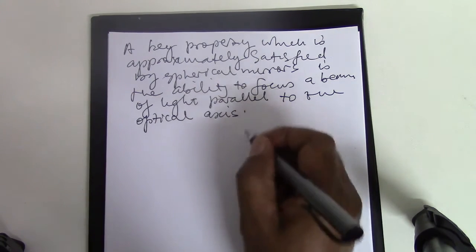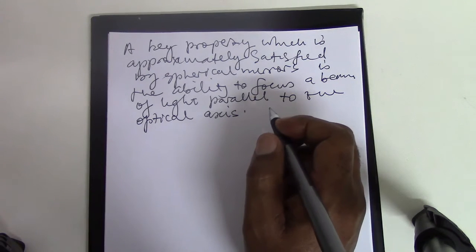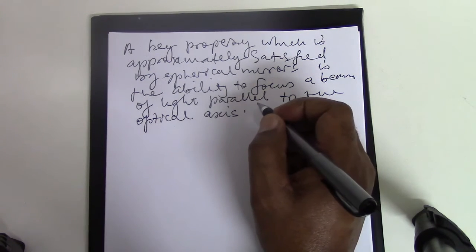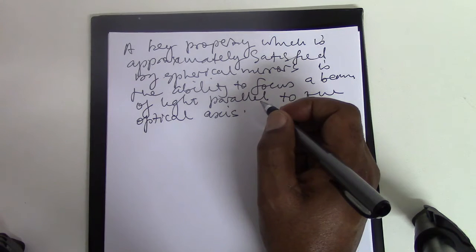This is one key property which is made use of in designing spherical mirrors. Right. Remember optical axis, we studied it when we were looking at lenses, and it's a line that passes through the center of the lens, we said, and maintains symmetry of the lens. Right. The same applies to a mirror.